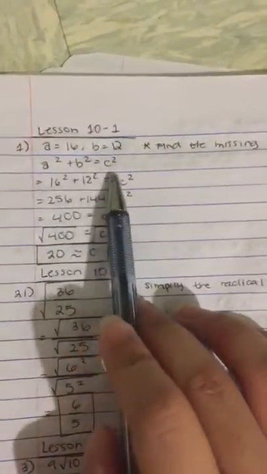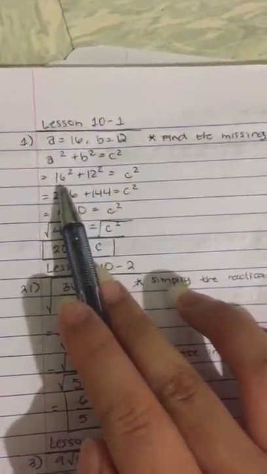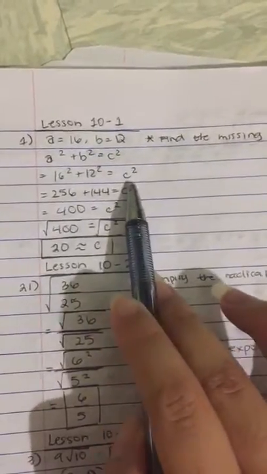For lesson 10-1, I did number 1, and it gave me a is equal to 16 and b is equal to 12, and I was told to find the missing length. So using this equation, a squared plus b squared equals c squared, I substituted a and b into the equation, giving me 16 squared plus 12 squared equals c squared.